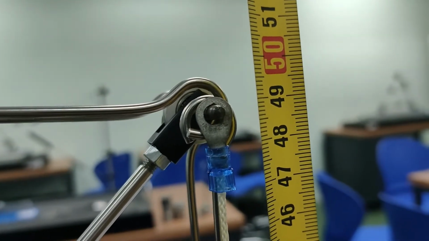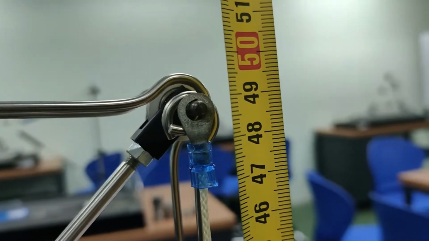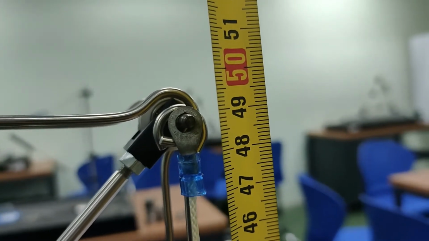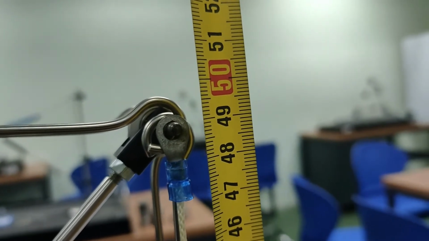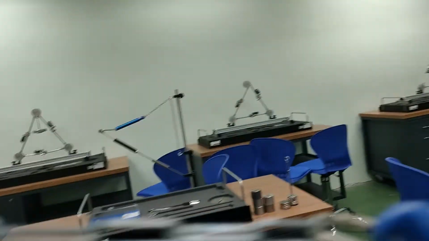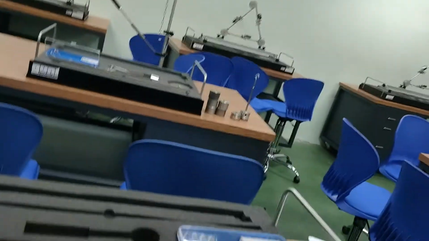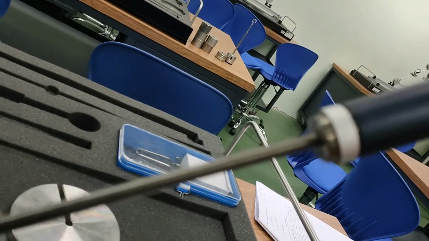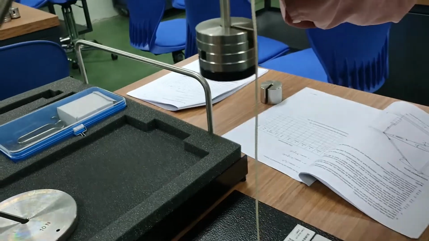As you can see, the values have changed from the original position. So our task is to change the chain and the rod length so that it will return to the original position. Let me show you.